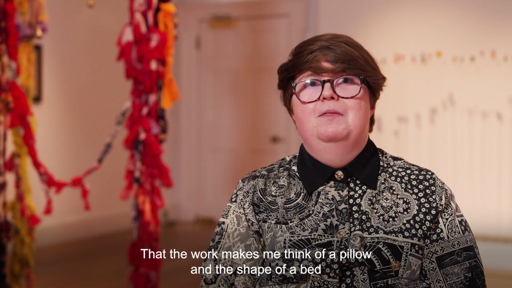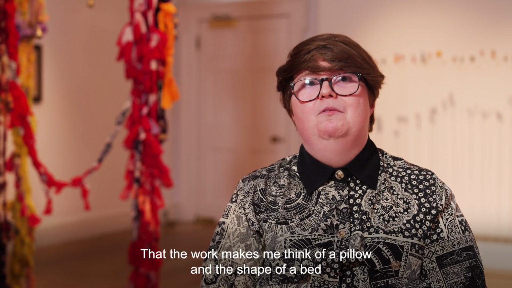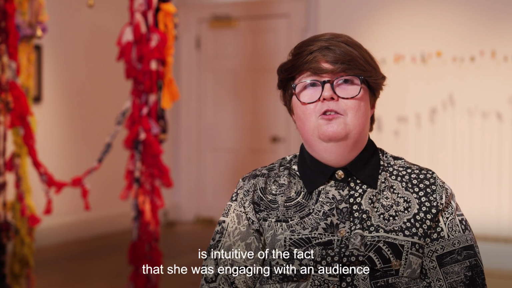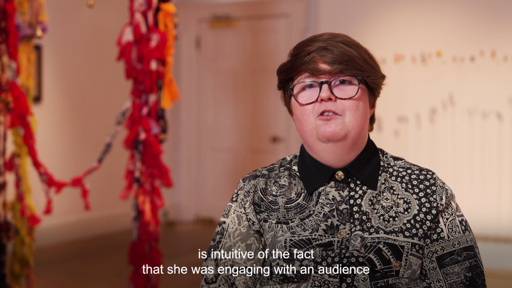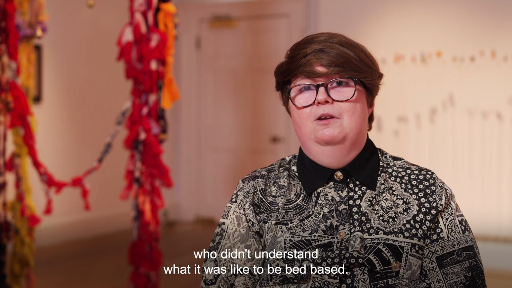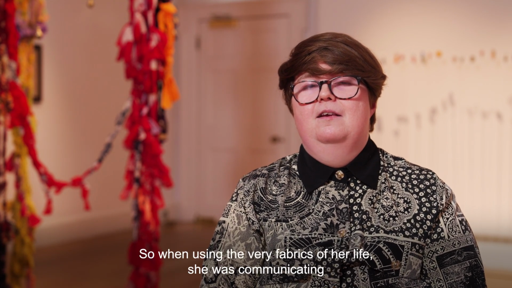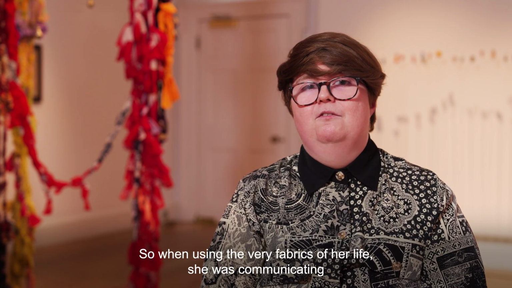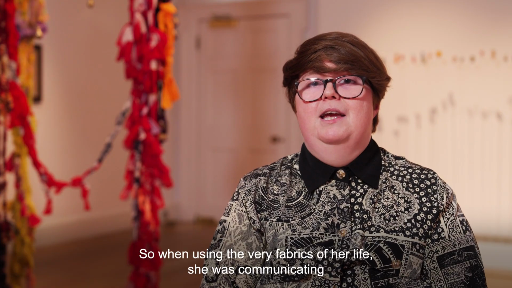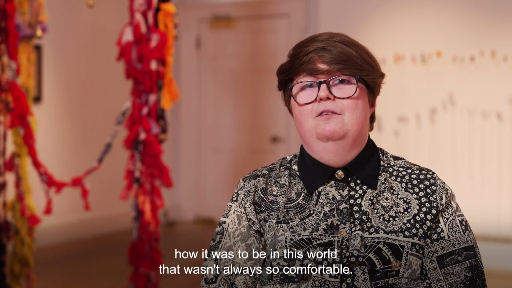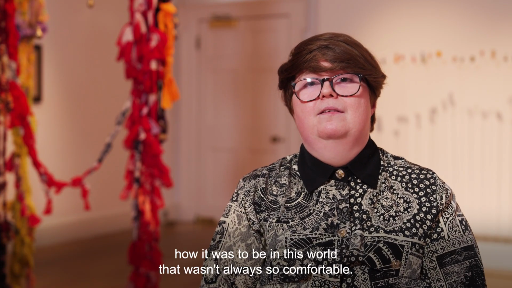That the work makes me think of a pillow in the shape of a bed is intuitive of the fact that she was engaging with an audience who didn't understand what it was like to be bed-based. So in using the very fabrics of her life, she was communicating how it was to be in this world that wasn't always so comfortable.